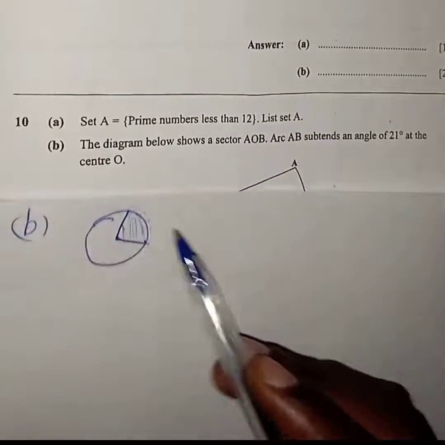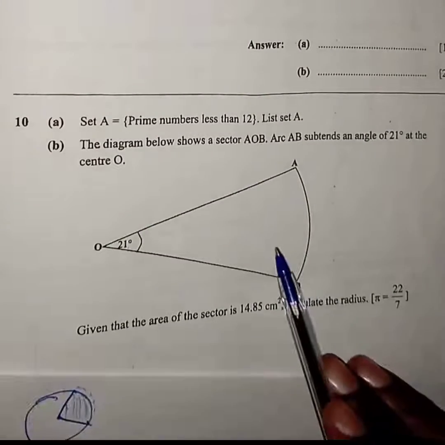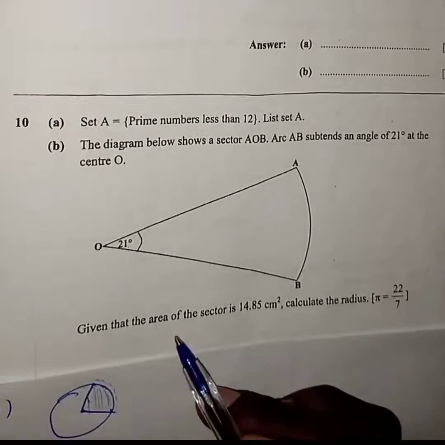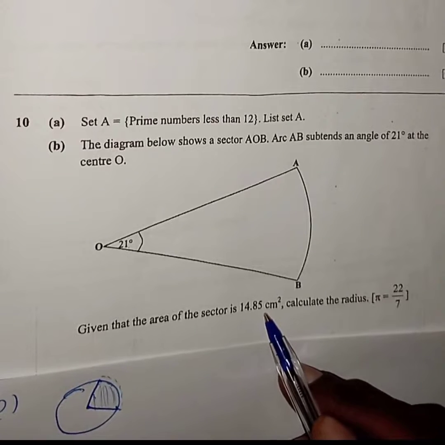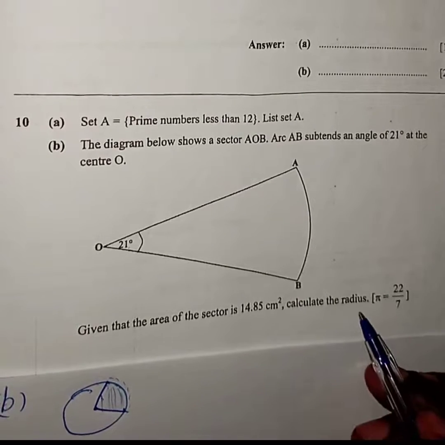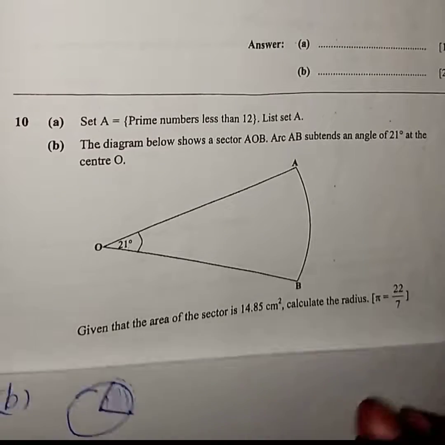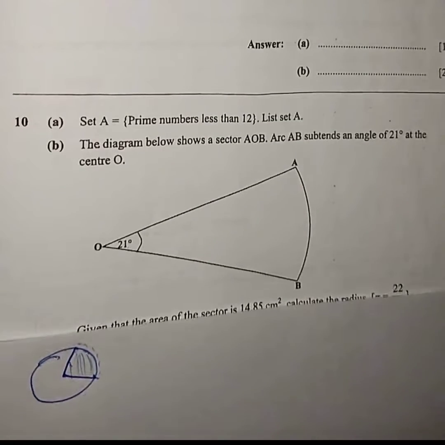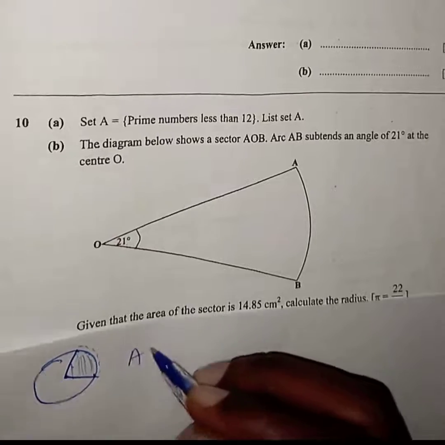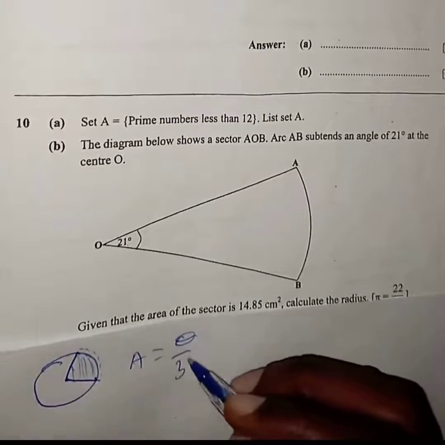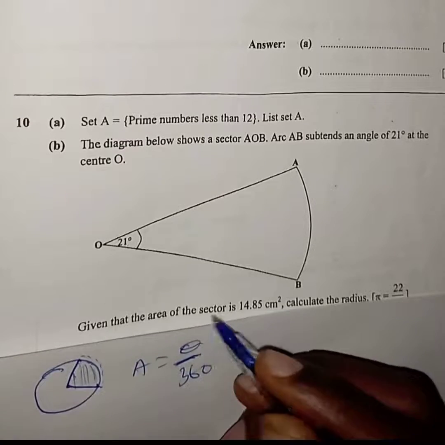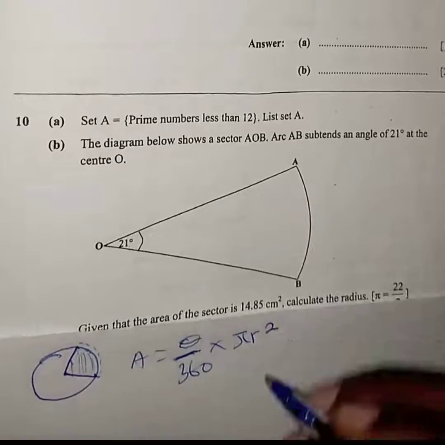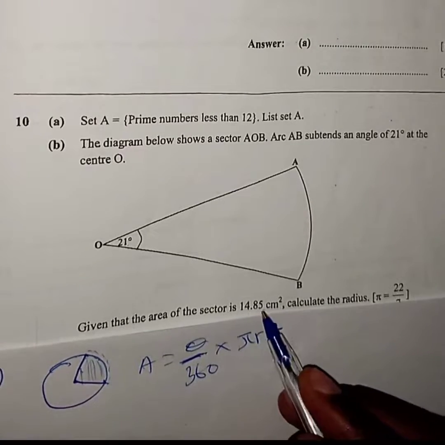So these questions, they just extract this sector and put it here. You see that? This is what they do. It's a sector. So now, given that the area of the sector is 14.85 centimeters squared, calculate the radius and you take pi to be 22/7. So take note that area of a sector is equal to theta over 360 times pi r squared. So area was given as 14.85.